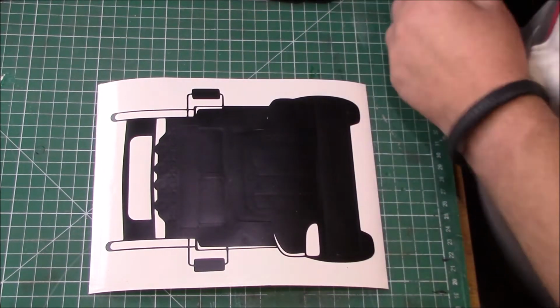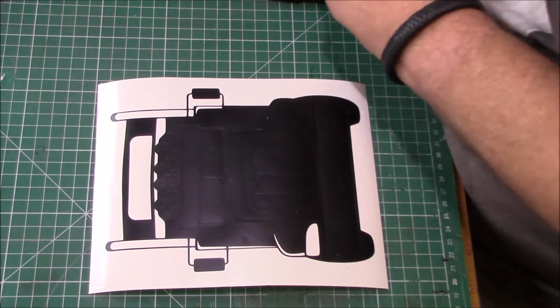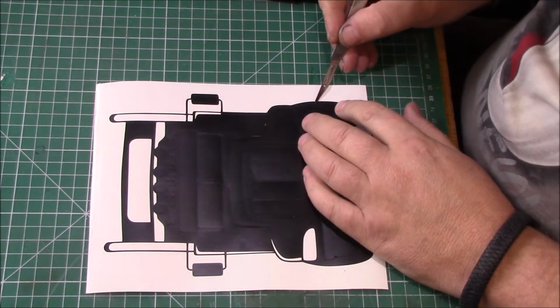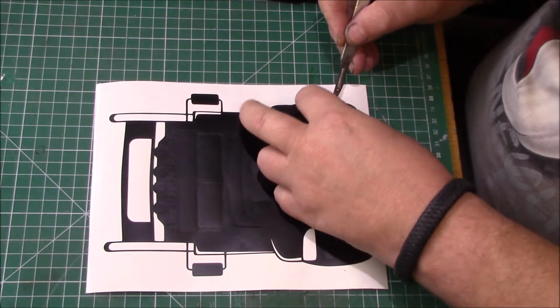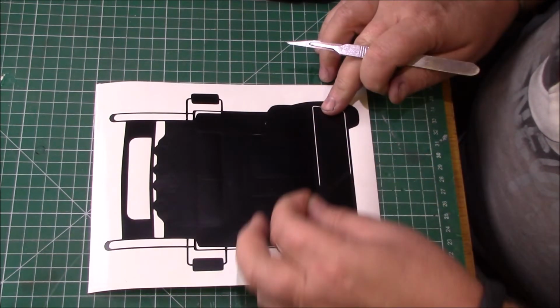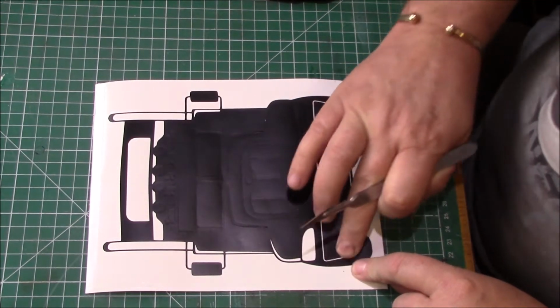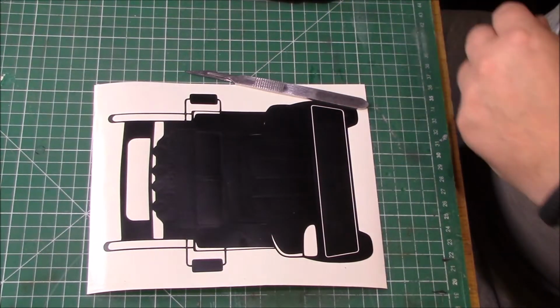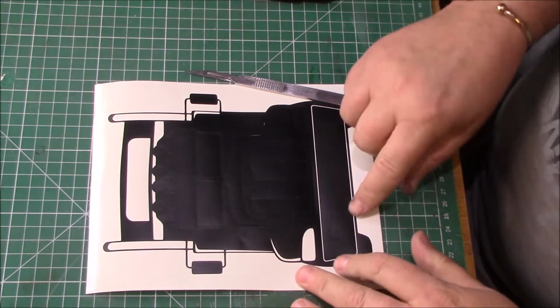Right, can't quite get into that bit with them tweezers, so use a knife, try and lift it. There you go. Damage the vinyl slightly there, but not the end of the world.